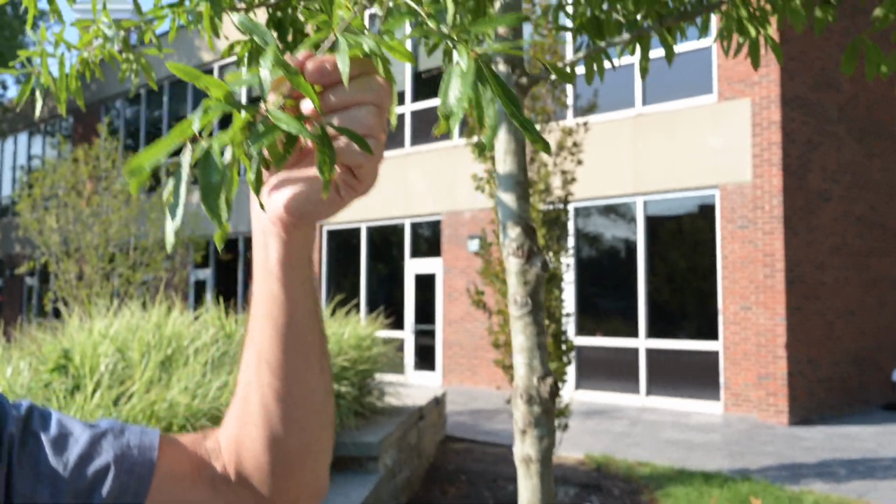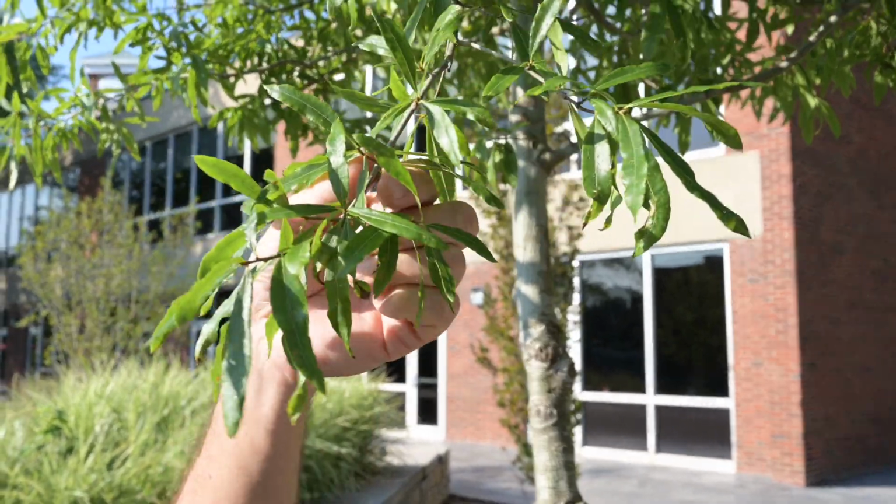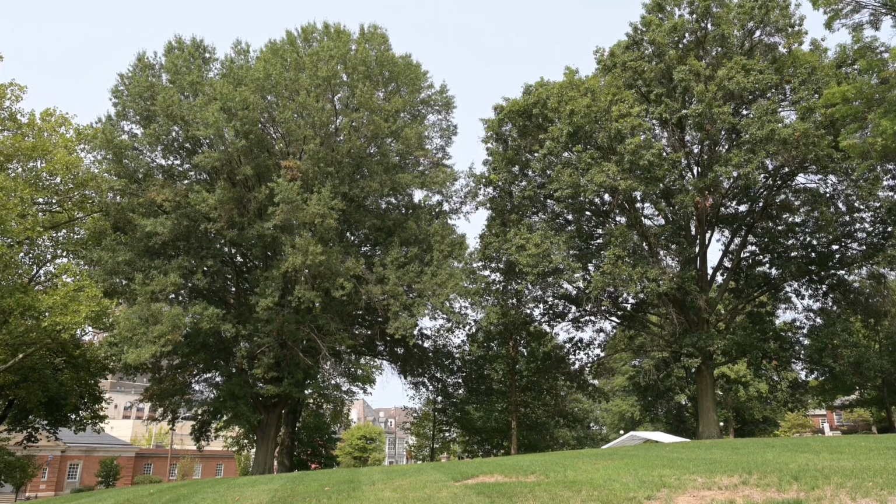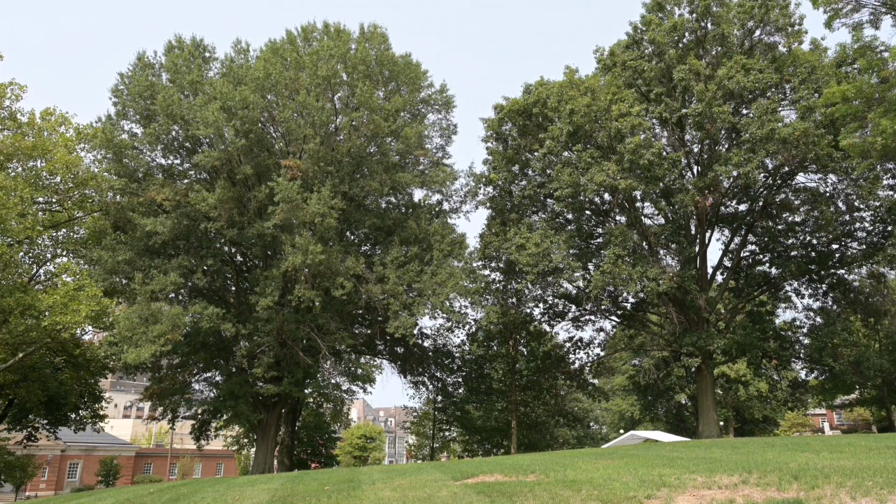And this is a great new tree to add to our living plant collection, because we have one other willow oak on campus, and it is a beast of a tree over by the old Thistle building where Thistle once stood.